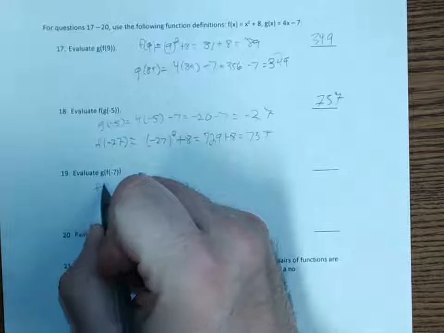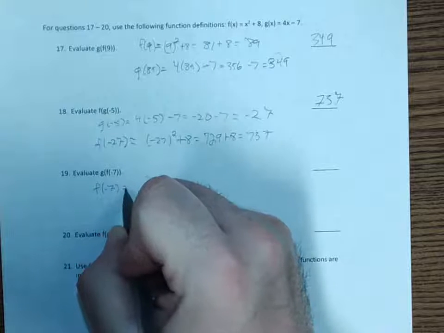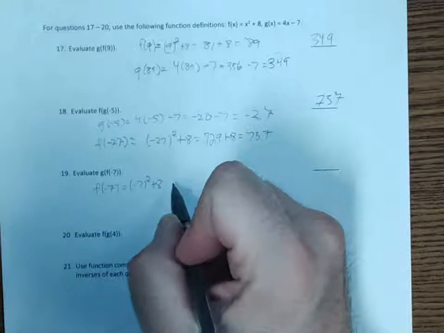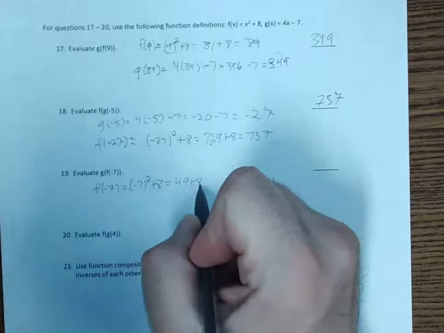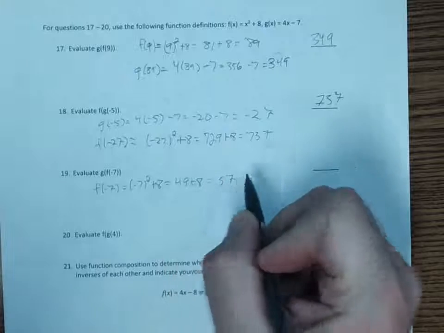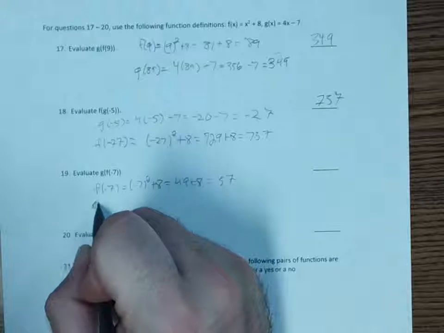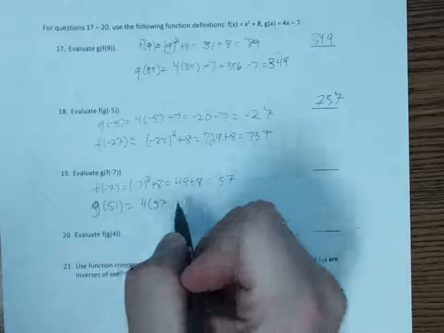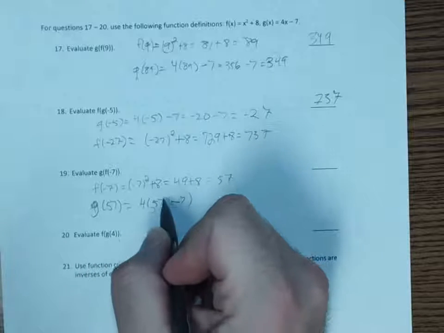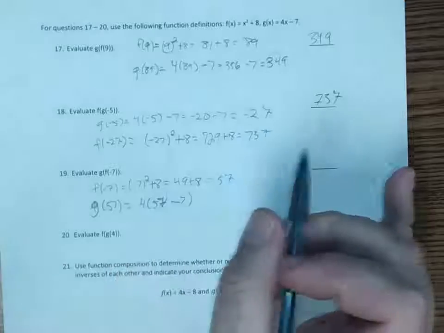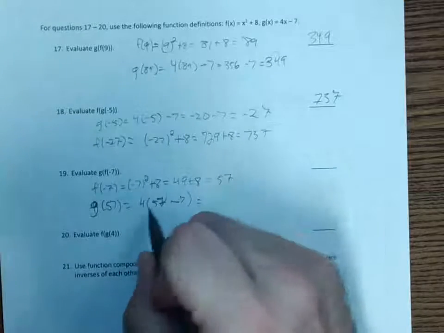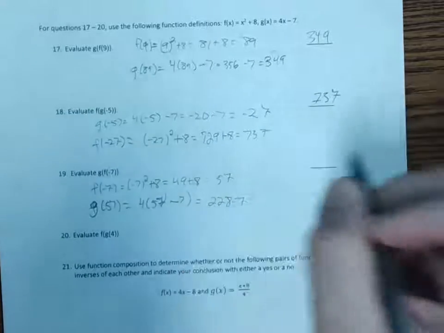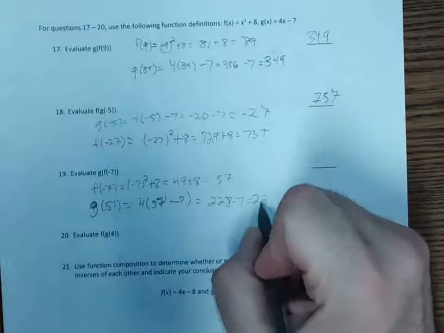Number 19, evaluate g of f of negative 7. So first, what is f of negative 7? That's going to be negative 7 squared plus 8. Negative 7 squared is 49. And then if we add 8 and 49, we get 57. Then we've got g of 57. That's going to be 4 times 57 minus 7. So let's see. 4 times 57 is 228. And we'll subtract 7 from that. That gives me 221.